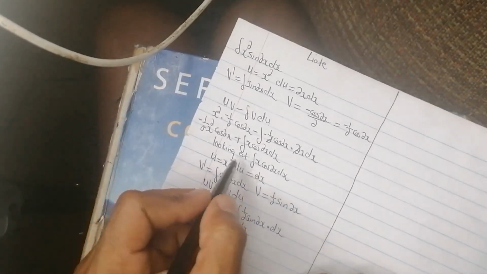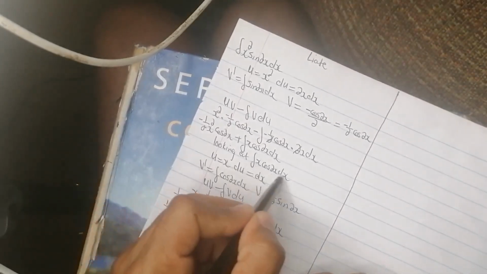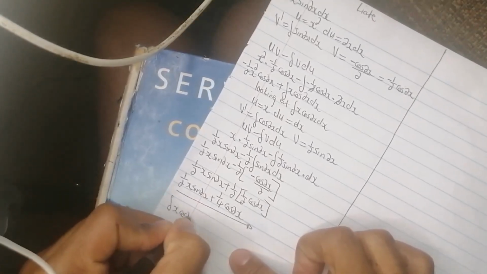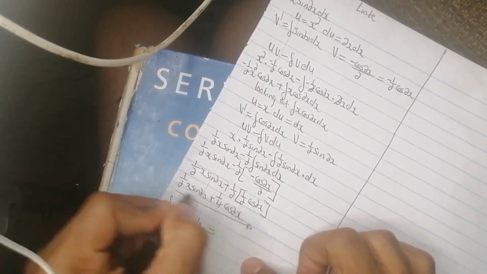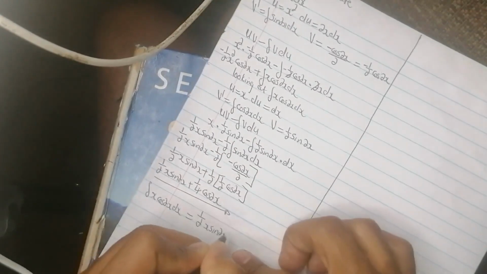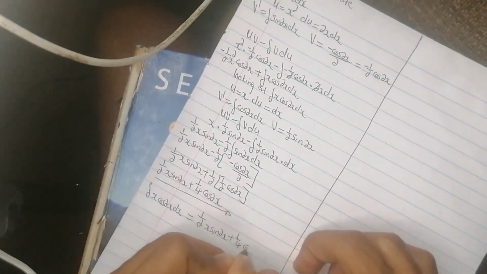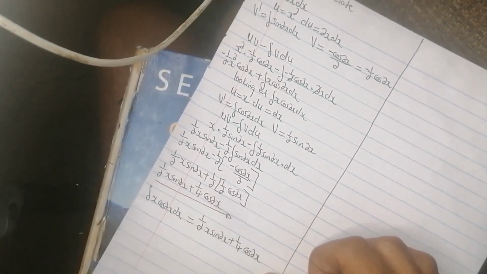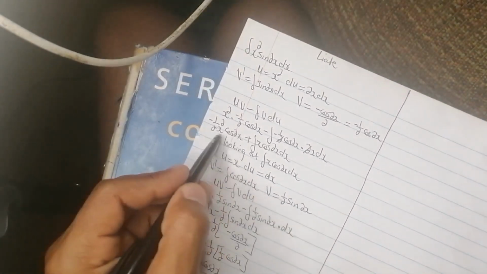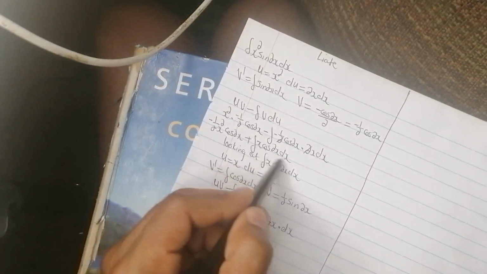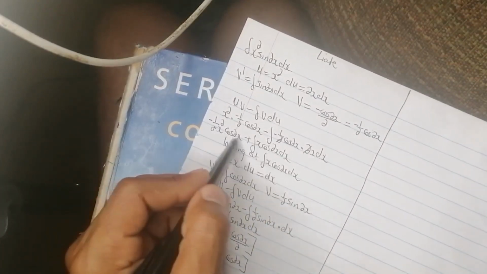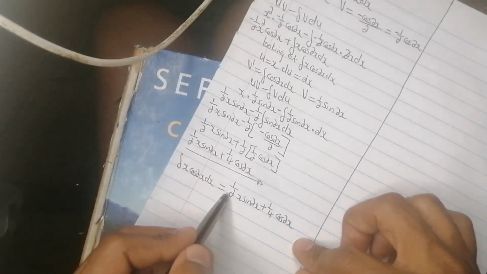As an answer for this, remember we are looking at this. So the integral of x cos 2x dx is equal to this: 1/2 x sine 2x plus 1/4 cos 2x. Right, but remember what we were solving. We had this and we just wanted to find that. So we need to add this to this.